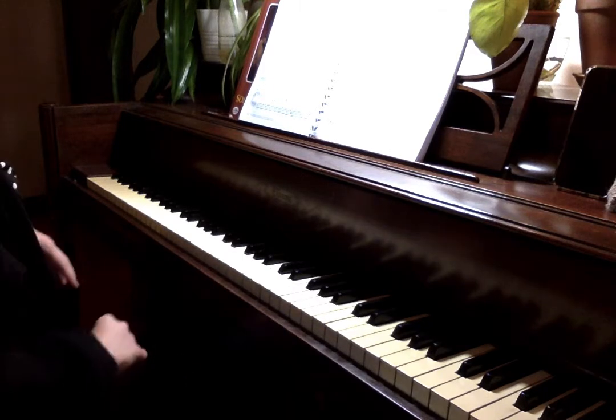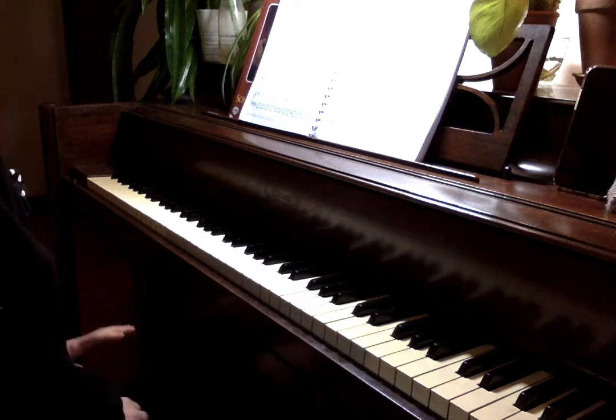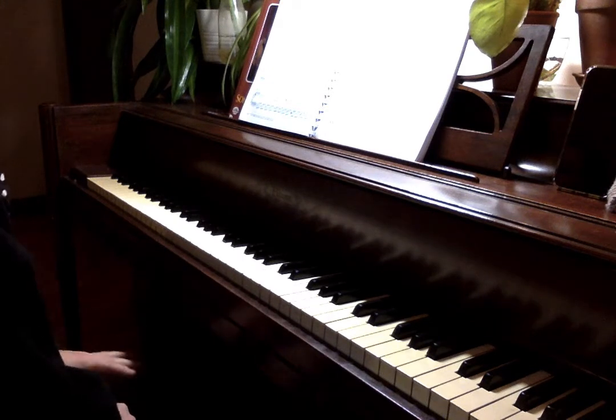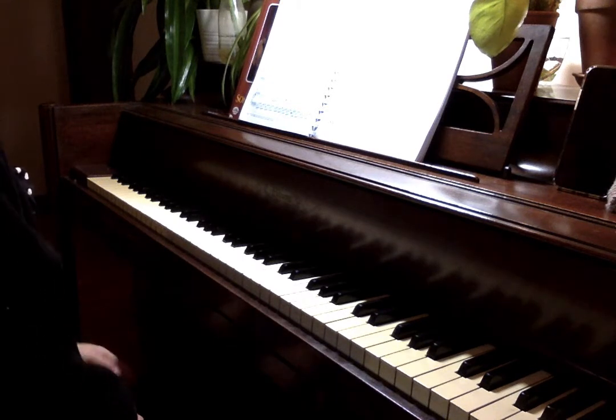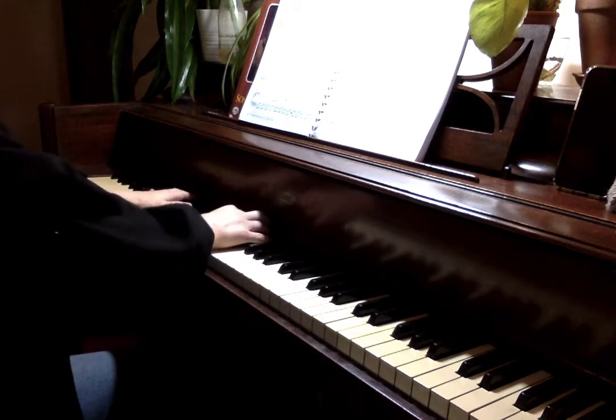The second page, they normally have those really nice low octaves during that section, but they've eliminated that to make it easier. So the second page sounds a little different than the real thing, but that's okay. Here we go from the beginning. Again, really not too fast with this one.